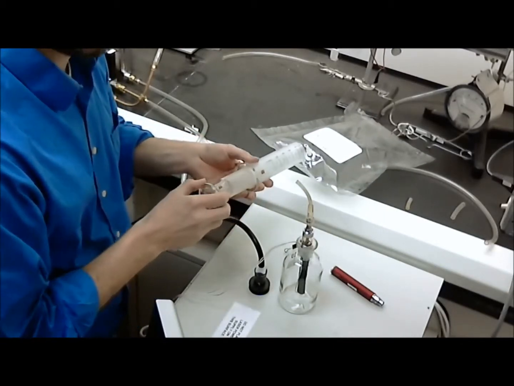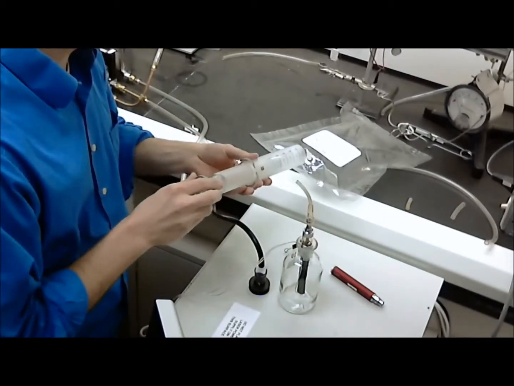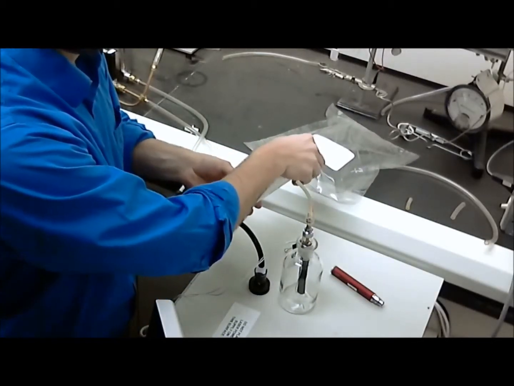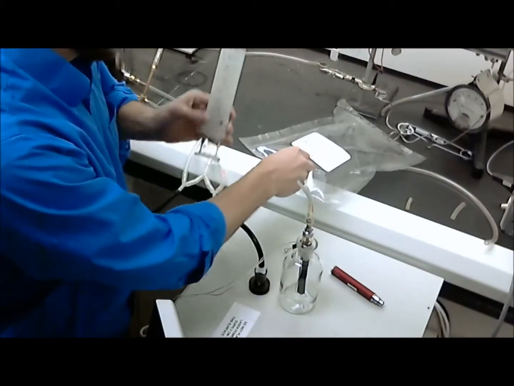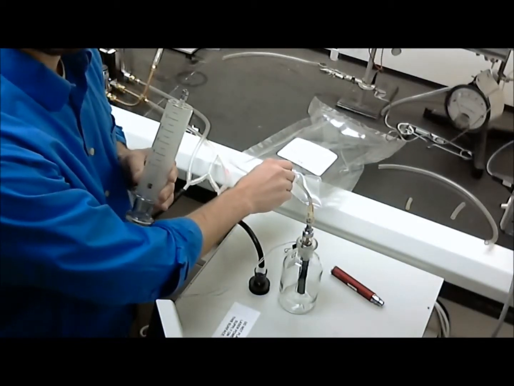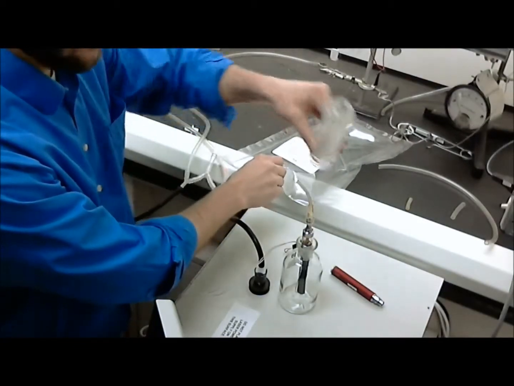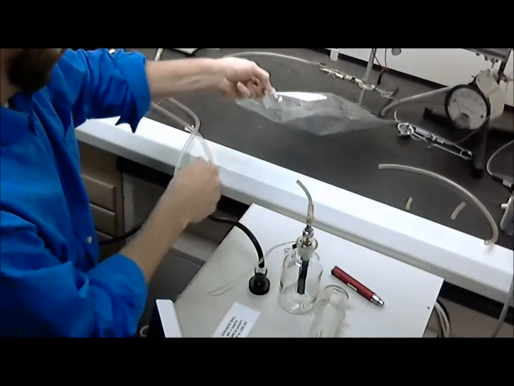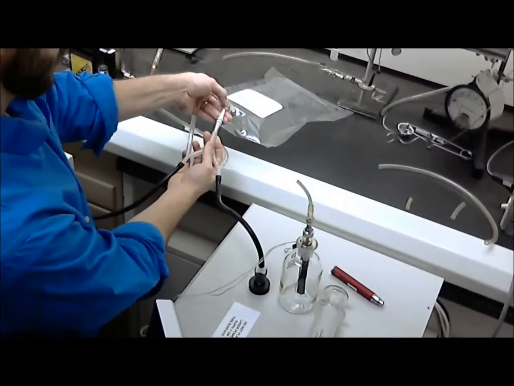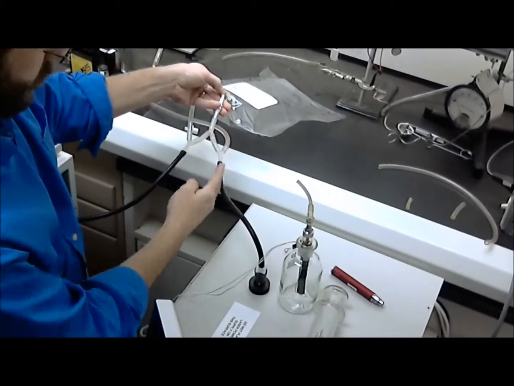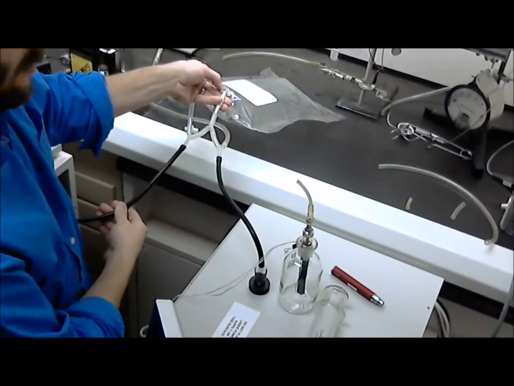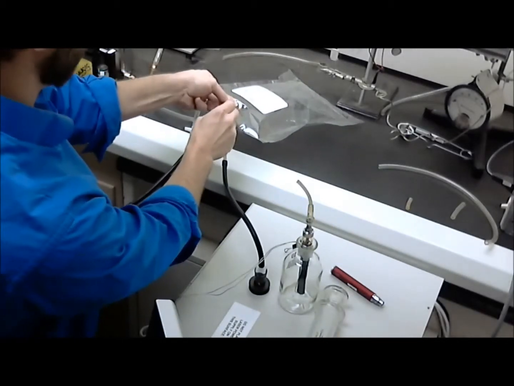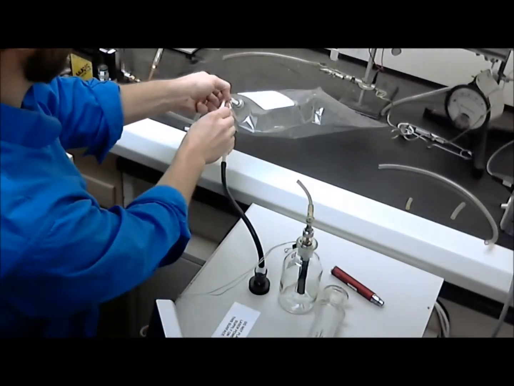The syringe was pumped 3 times to foster mixing within the bag. The bag was allowed to stand for 60 seconds and then was connected to the sampling port that was split flow to the APS and the SMPS, like so.